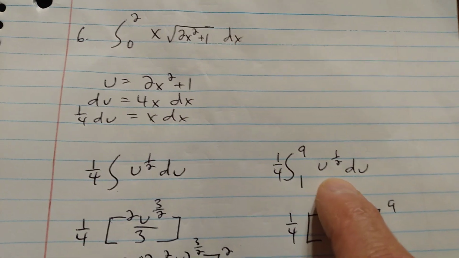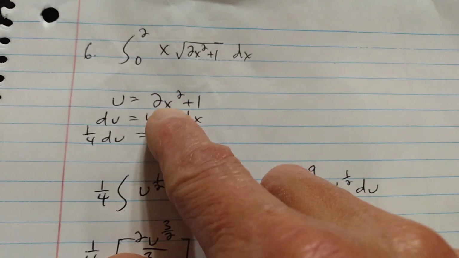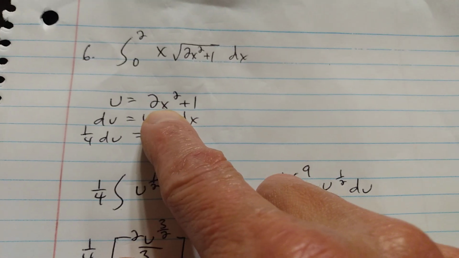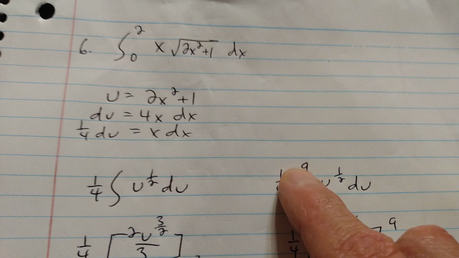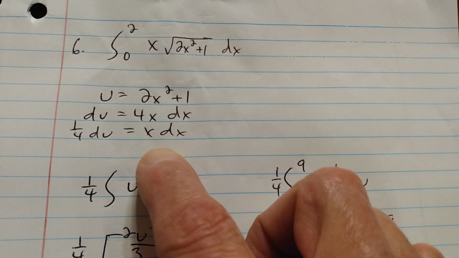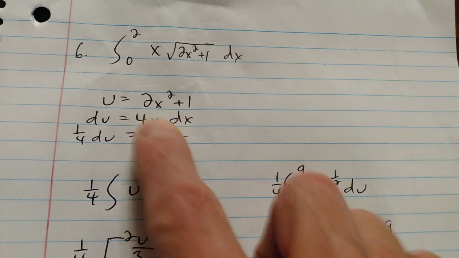All right, if you leave it in u, you got to turn this interval into u values. And you do that by going to your u and subbing. Let's say we sub 2 in here. 2 squared is 4 times 2 is 8 plus 1 is 9. So that becomes a 9. That's a u value. Sub 0 in, 0 squared, 0 times 2, 0 plus 1 is 1.